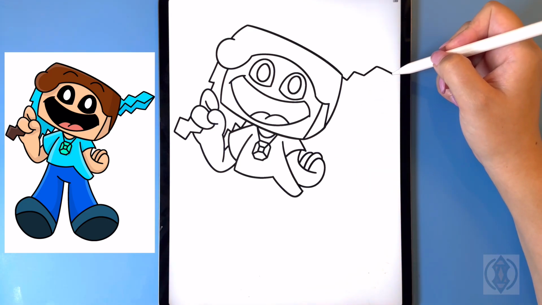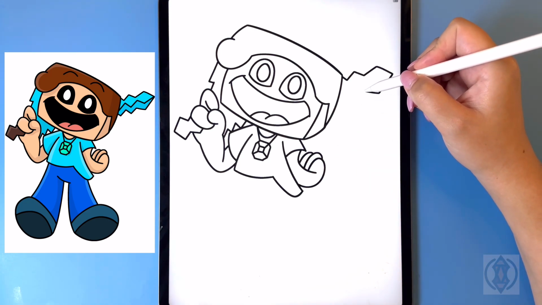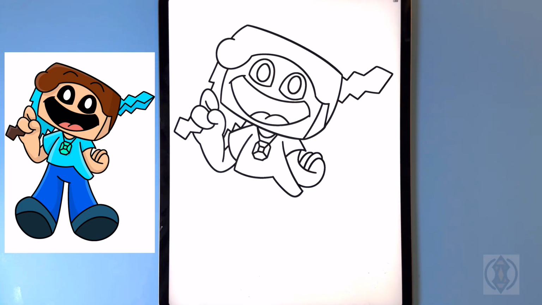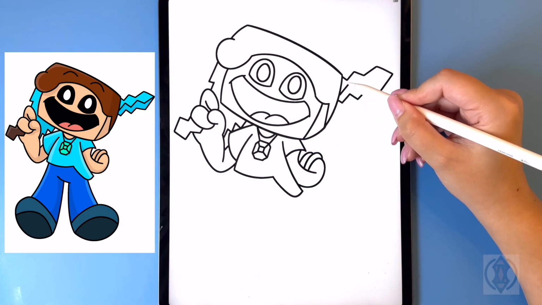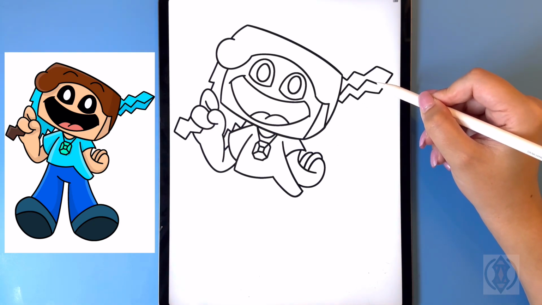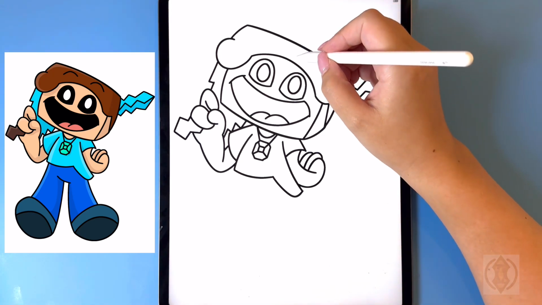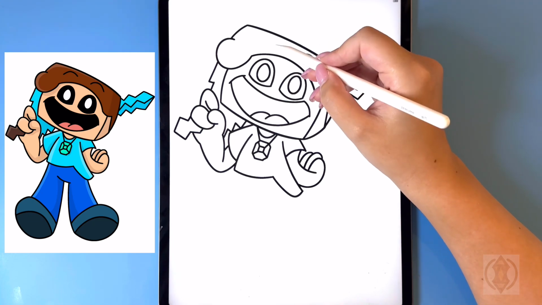And then from that point, we're just going to bring this down, up, and continue this as we come all the way in towards the side of the head. Now from here on the side, we're just going to replicate this pattern as we come all the way over in the middle. For the eyebrows on the top of the head, we're just going to draw in a curved line on both sides.